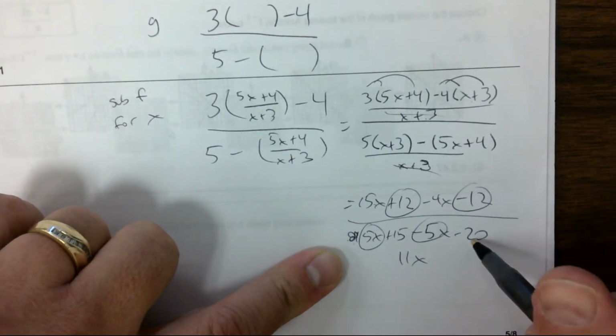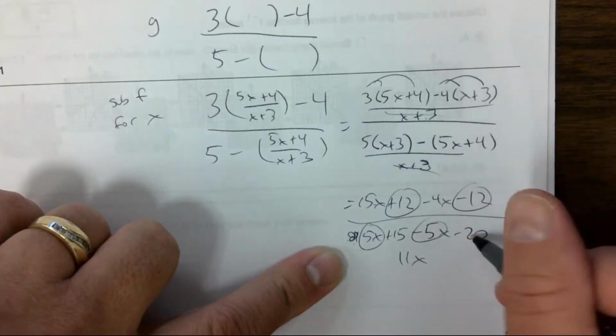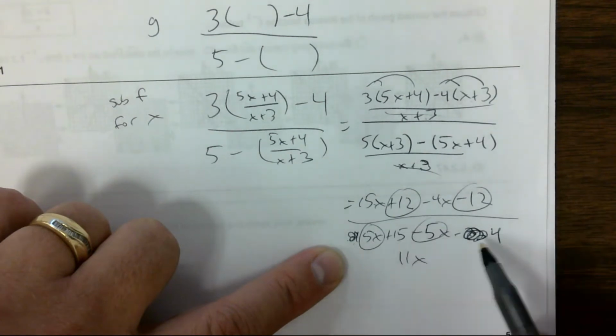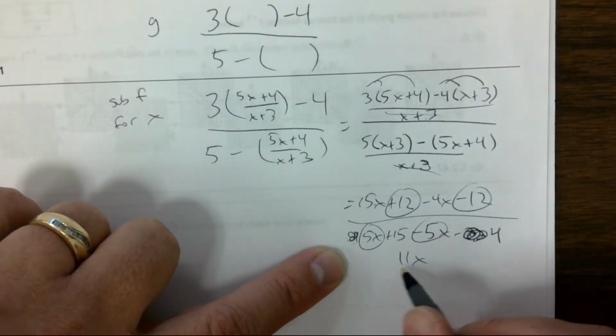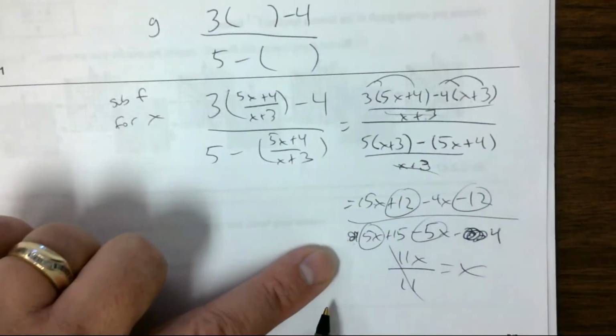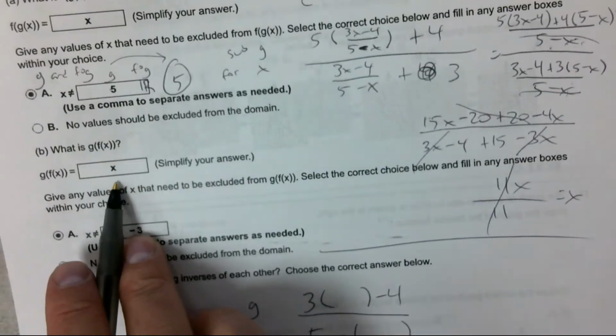And again, I don't know why I distributed that. This should just be minus 4 right there. I guess I got distracted. 15 minus 4 is 11. So then your 11 over 11 cancels, so you get x. So both of those did work out to get x.